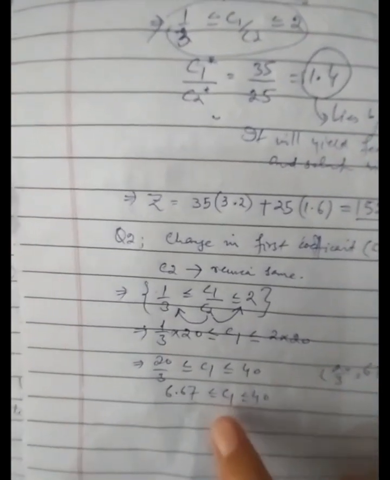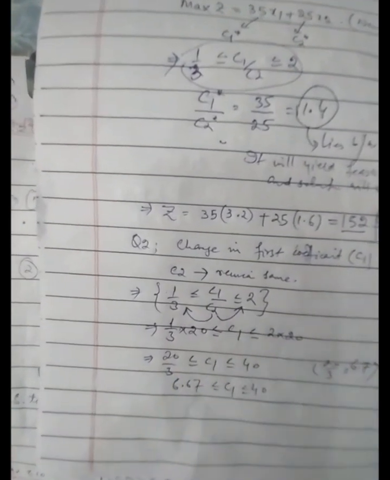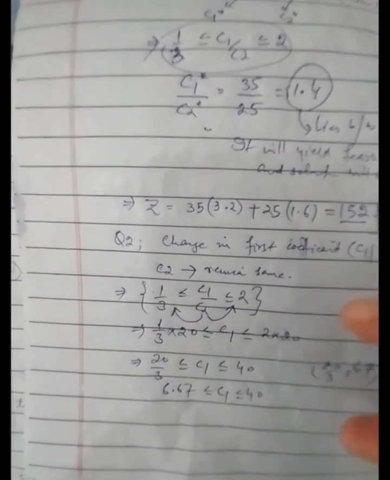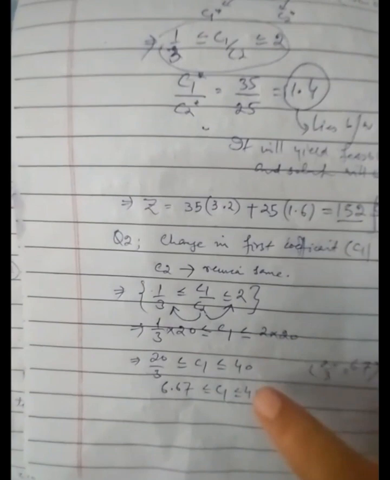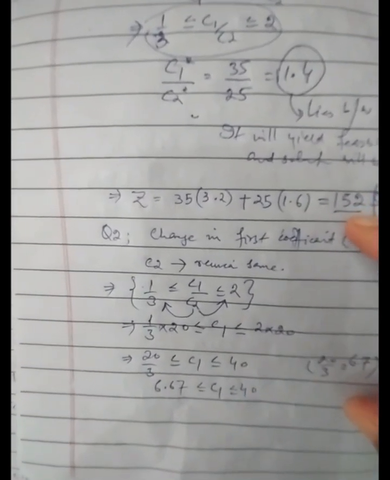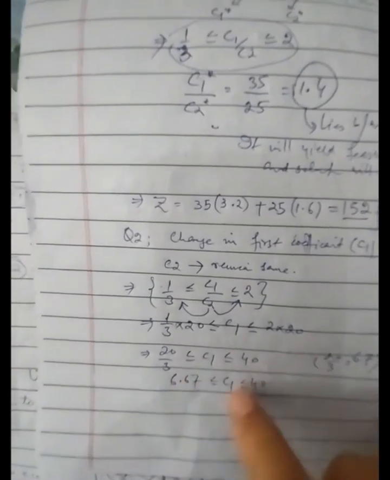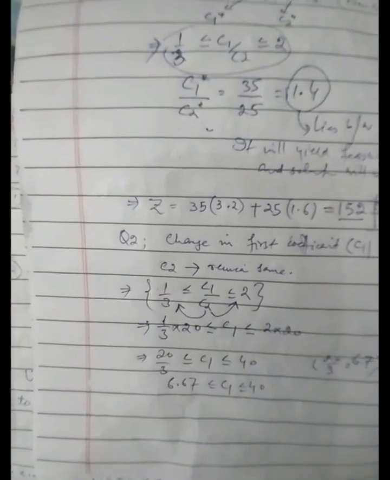If we change C1 from 30 to 5, the answer will be infeasible, and if we change it from 30 to 41, it will also yield an infeasible solution. Between 40 and 6.67, it is yielding a feasible optimal solution.